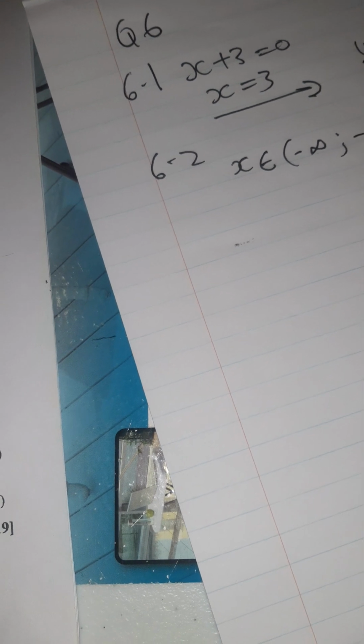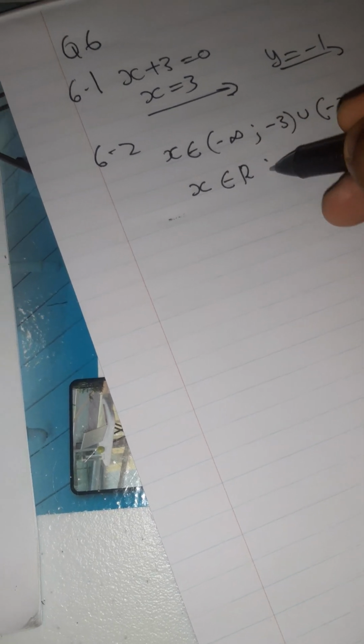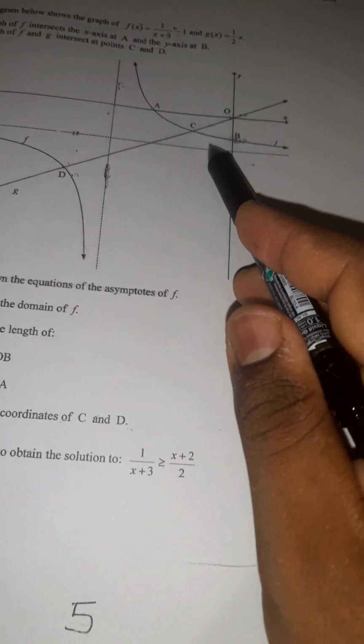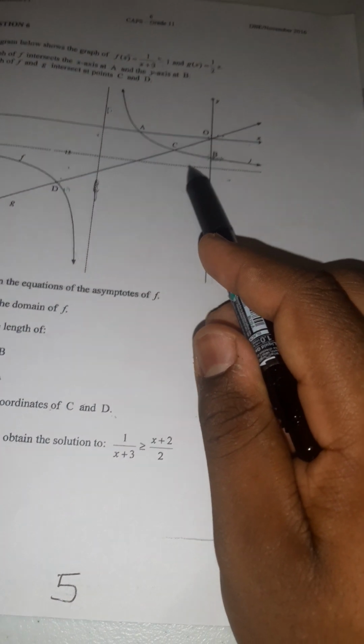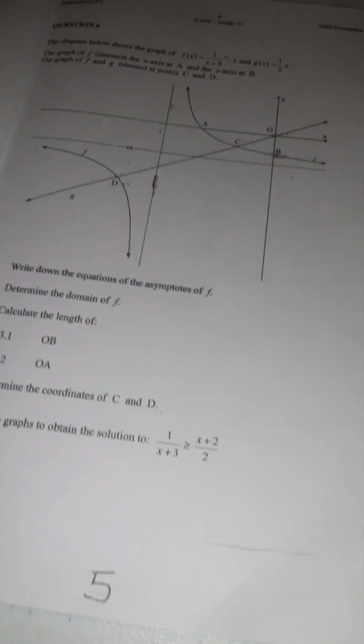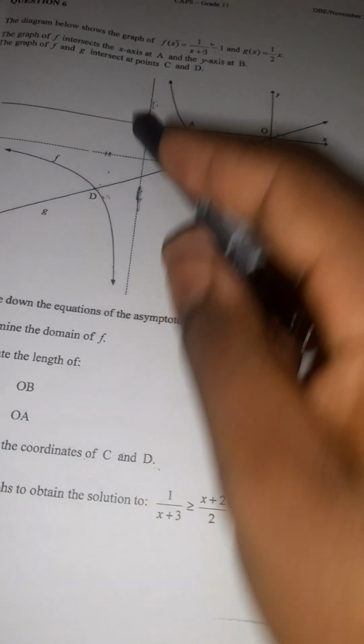So you can say x is an element of real numbers, negative infinity to -3 and -3 to positive infinity. Or you can even say x is an element of real numbers, because x is not equal to -3. Your x cannot cross this asymptote of x plus 3, and it cannot cross this asymptote of y equals -1.